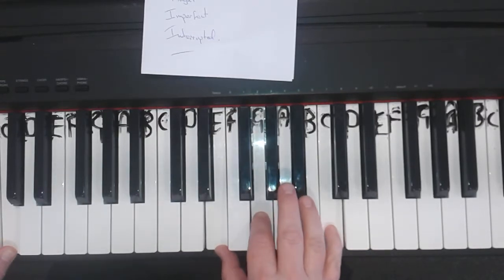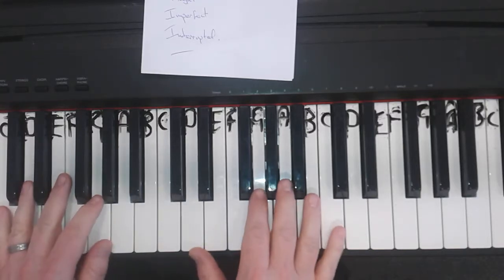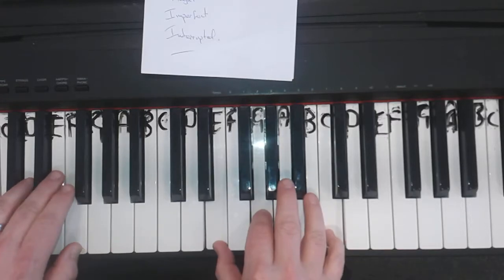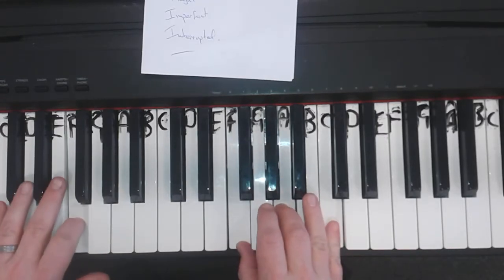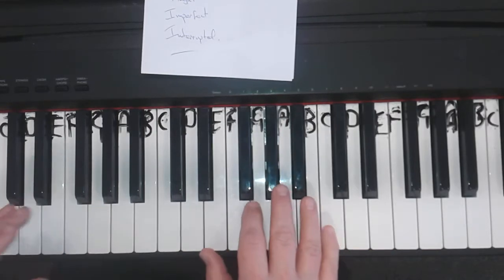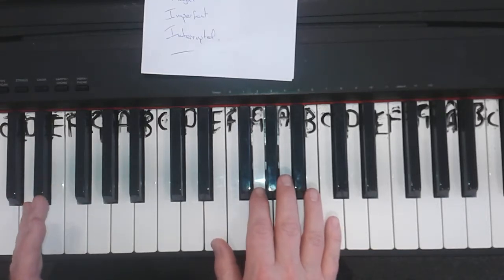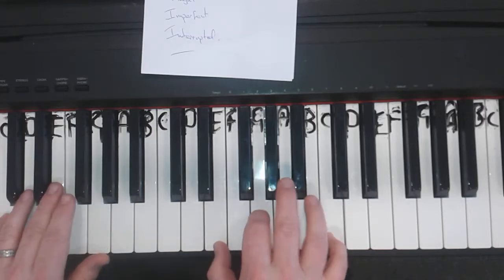I hope that this has been informative and that it has enlightened you into the 4 different cadences in music, which are the perfect cadence, 5 to 1, the Plagal cadence, 4 to 1, the imperfect cadence, which can be anything to 5, but in this example is 1 to 5.